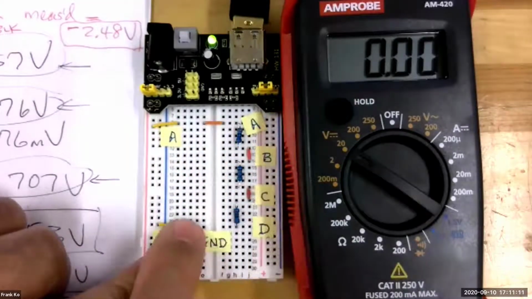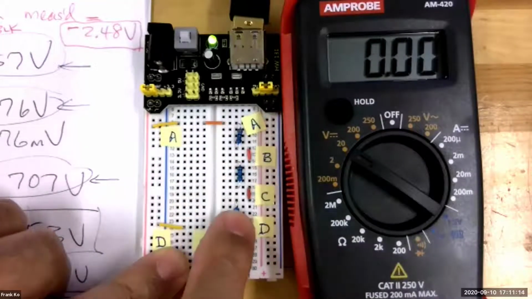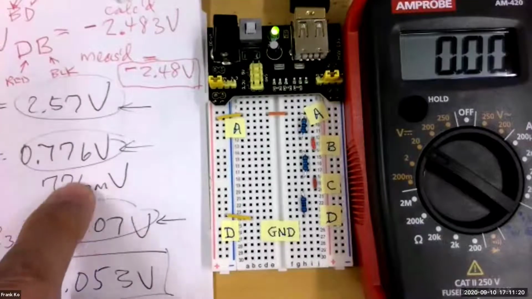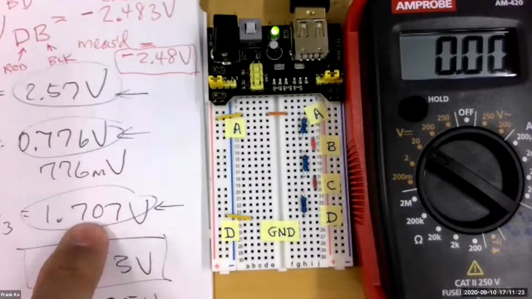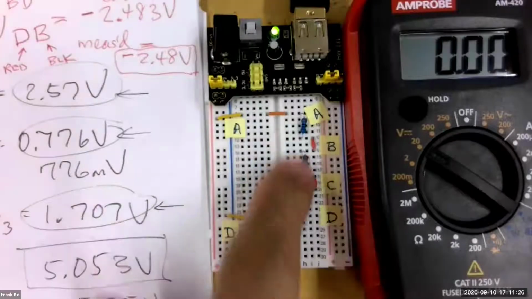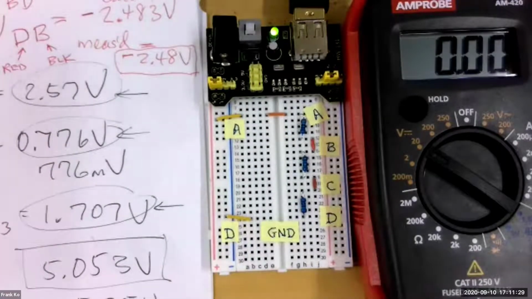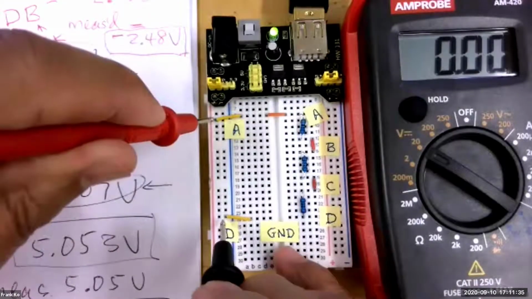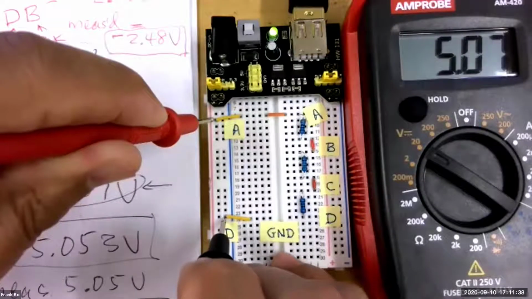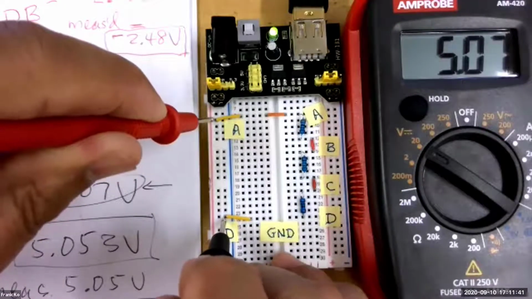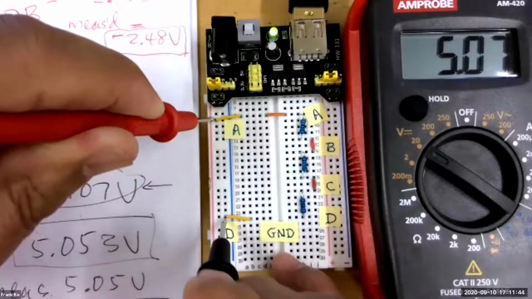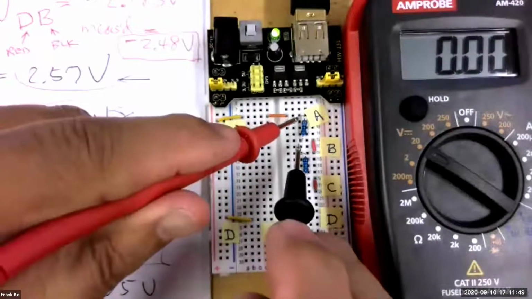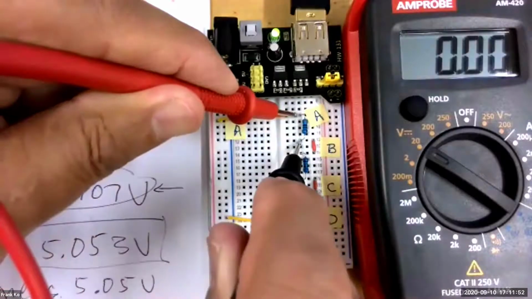If there's no electricity flowing, do I have any voltages across these resistors? In other words, am I going to be able to still measure 2.57 volts, 0.776 volts, and 1.707 volts across here if no electricity is connected? Well, let's see if I still have a voltage source. Here's my source, one here and one here. Is my source still good at 5 point some kind of volts? Yes, my source is still good. If I go to measure my first resistor was 2.57. What is my first resistor now with the switch open?